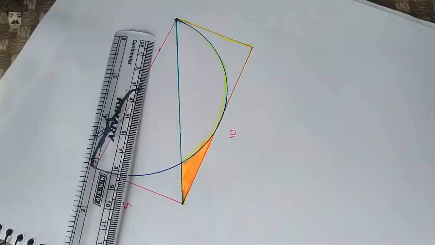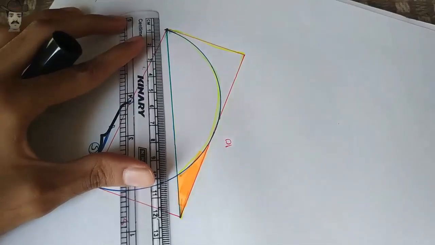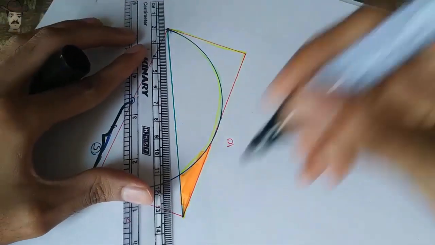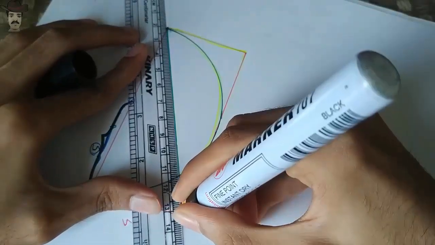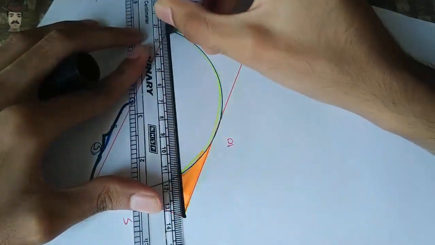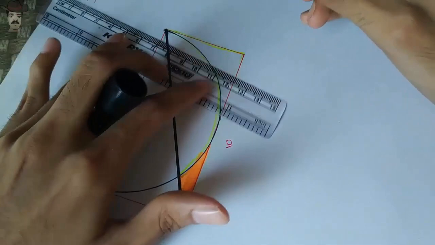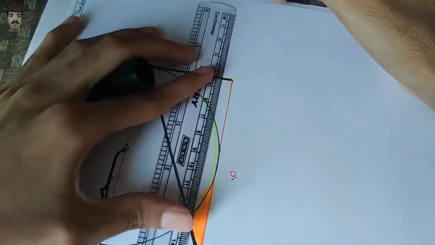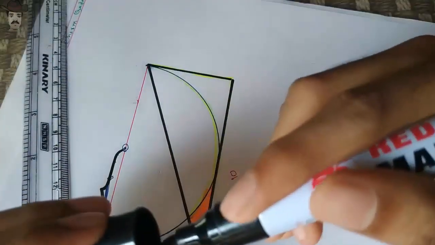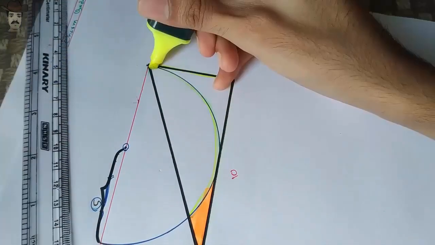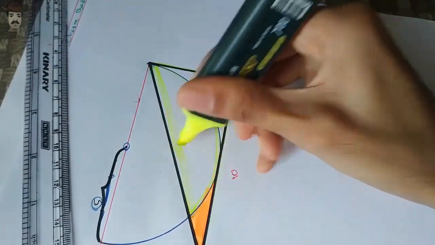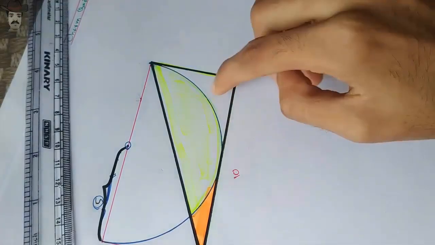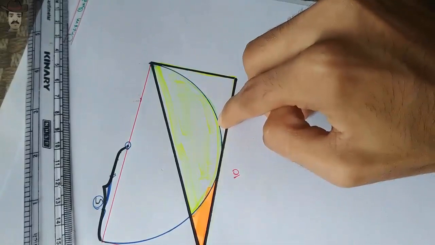If you find it difficult, let's solve it. Now to get this area, what can we do? We can first simply take the area of this triangle, which isn't any difficult. Then from this, we can subtract this region. And also we have to subtract this region too.